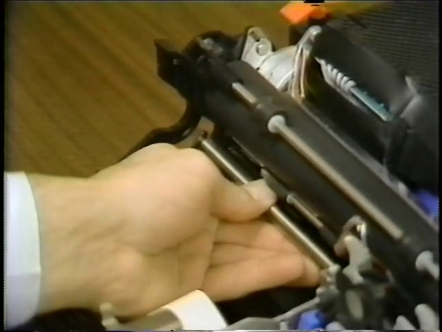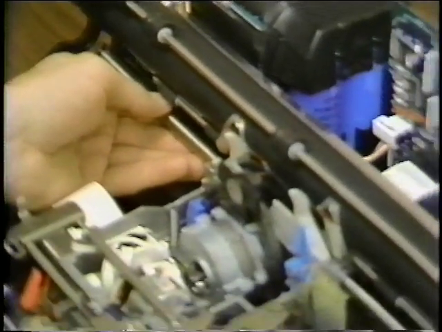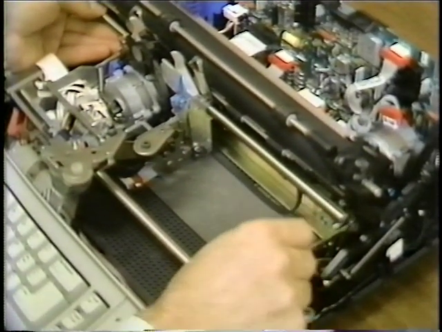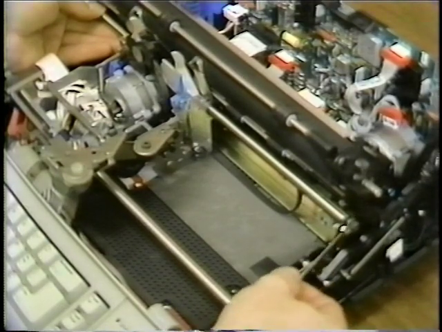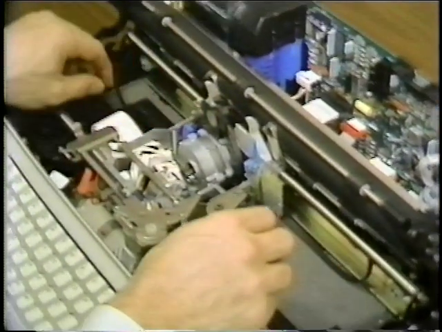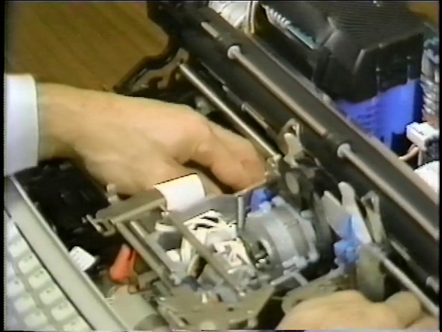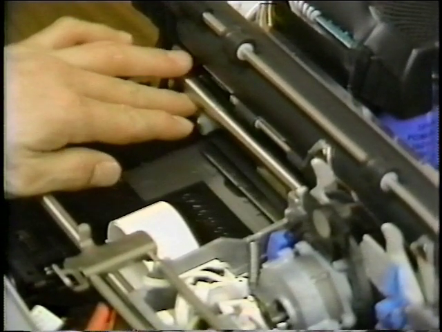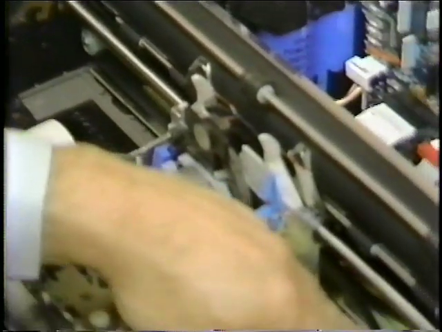Then slide the left end of the carrier shaft into the left side frame. Move the shaft to the left until it stops. Using the 1/4-inch open-end wrench on the right end of the carrier shaft, turn the shaft top to front until it stops. Do not force the shaft beyond the stop. Now, install the transport belt.